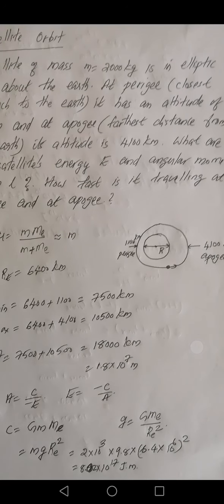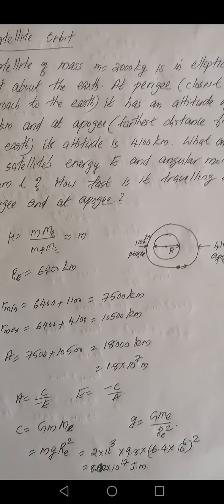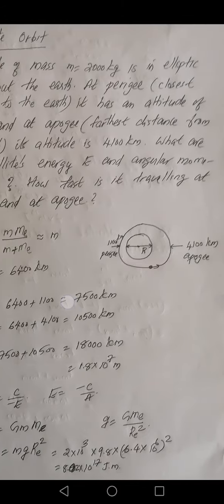it has an altitude of 1100 kilometer, and at apogee, meaning the farthest distance from the earth, its altitude is 4100 kilometer. What are the satellite's energy E and angular momentum L? How fast is it traveling at perigee and at apogee? This is our question. Okay, let us solve this problem in the following way.